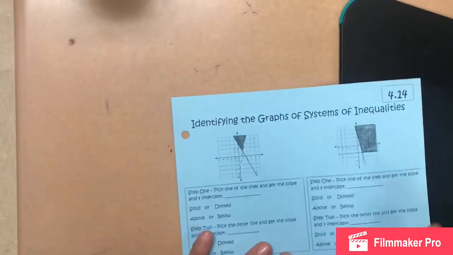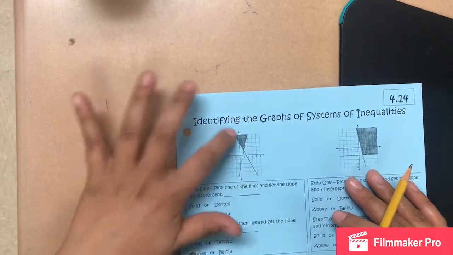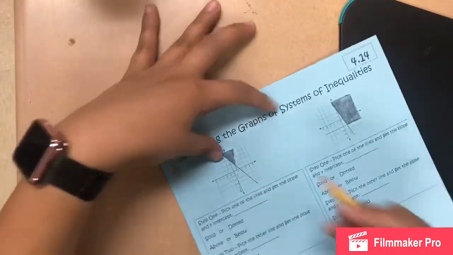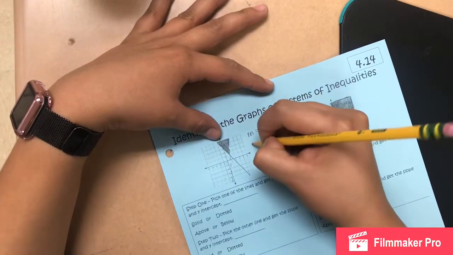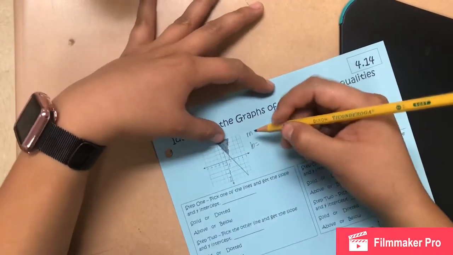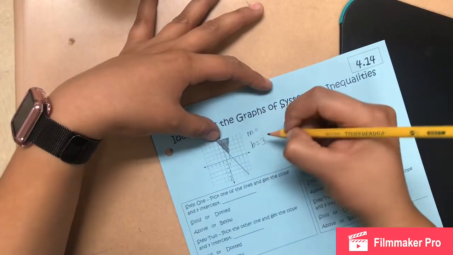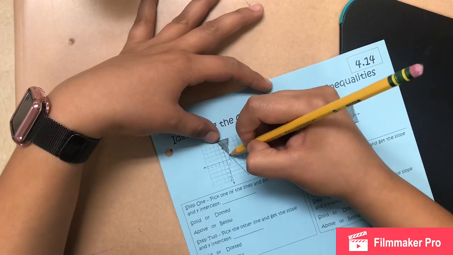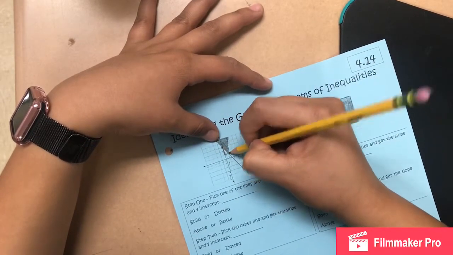Okay, so on this first one, I'm going to pick the solid line. Not that it matters which order. So first we need to identify the slope and the y-intercept of that solid line. So the y-intercept is easy because where it crosses the y-axis is at +3. And the slope is finding the nearby point, which is right there, and that's where I draw my L.